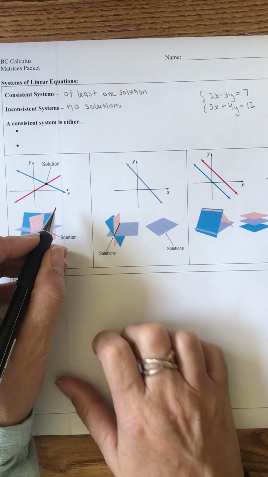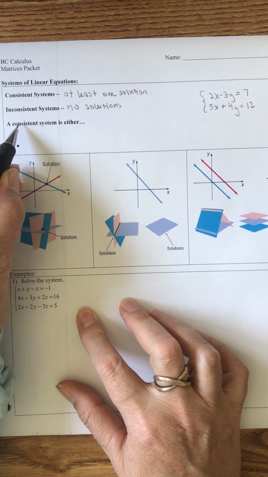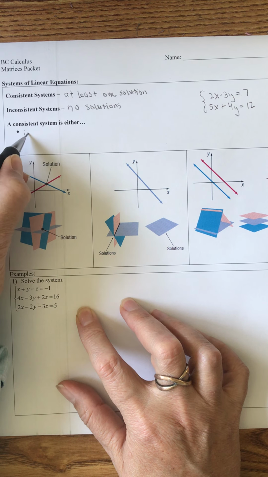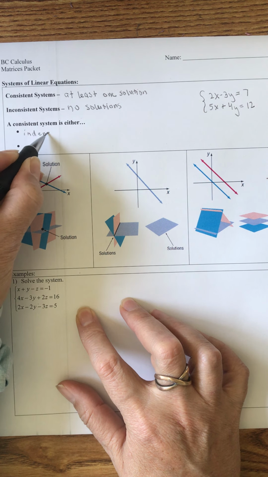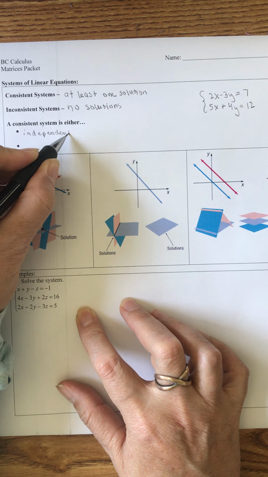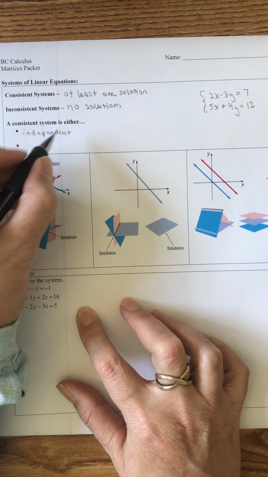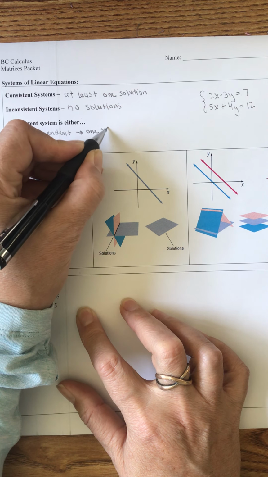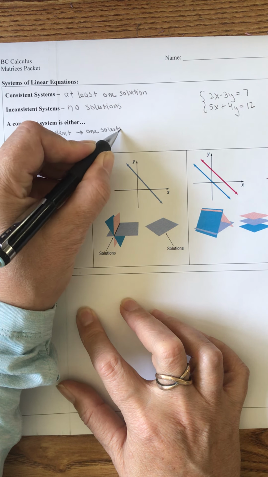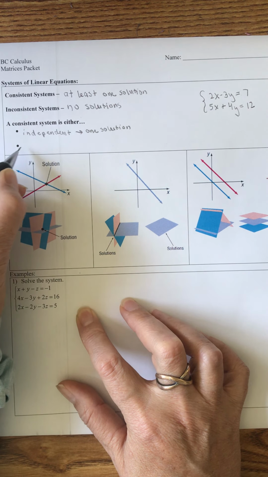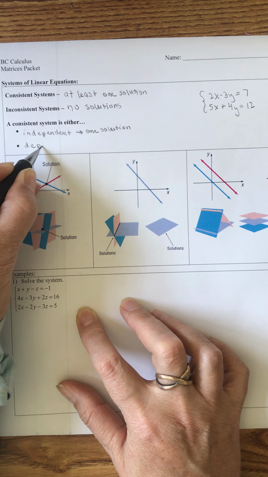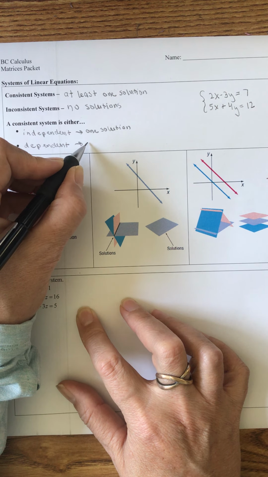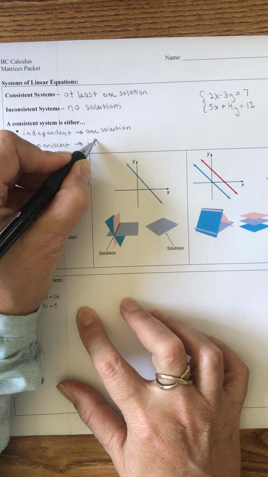And a system that is consistent, meaning that it has at least one solution, is considered independent if it has one solution, and dependent if it has infinite solutions.